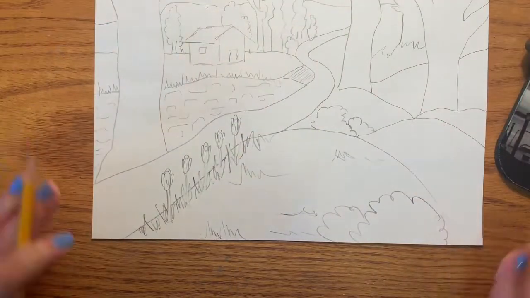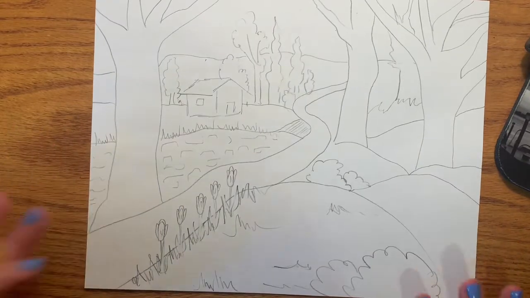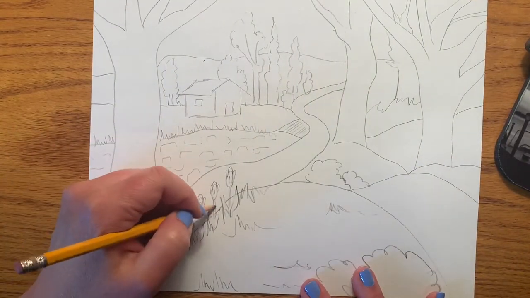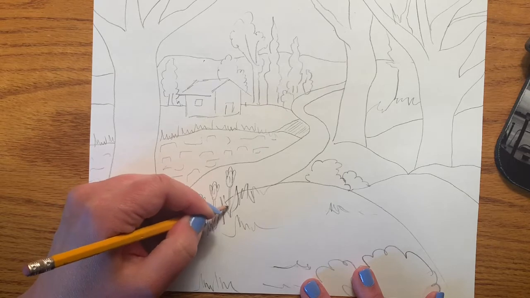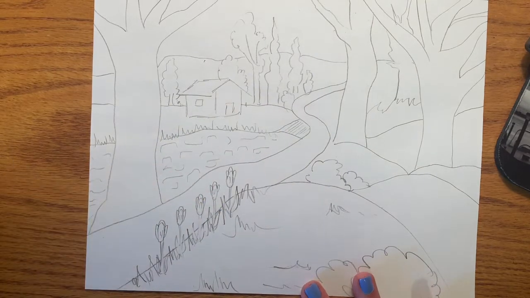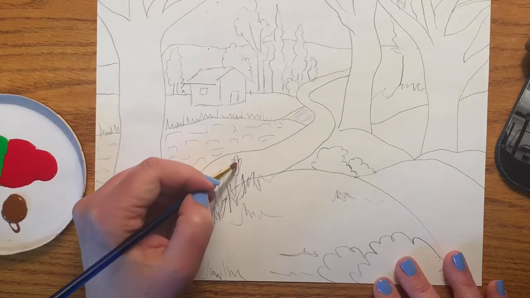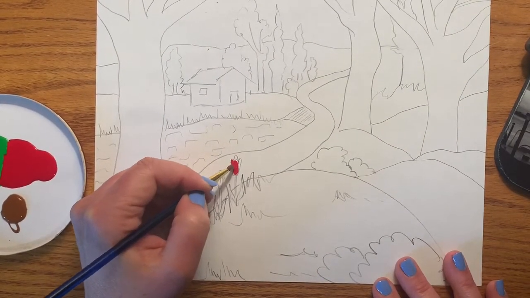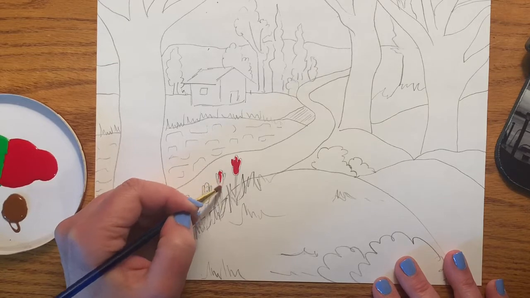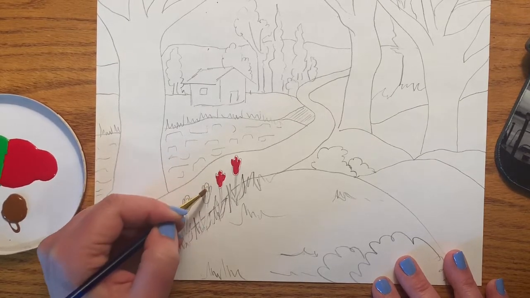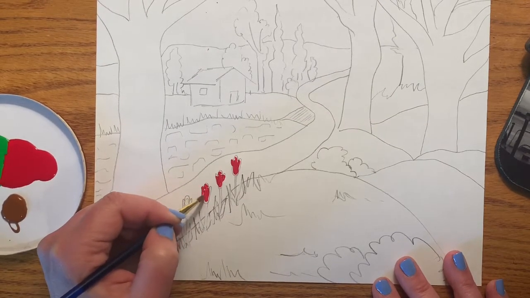Now I'm going to leave all of this a pencil drawing, and I'm just going to paint the tulips with that red color, and I'm going to use some green for the stem. Okay, so I'm just going to go ahead and dab my paintbrush into the red paint and fill in my tulips with red.